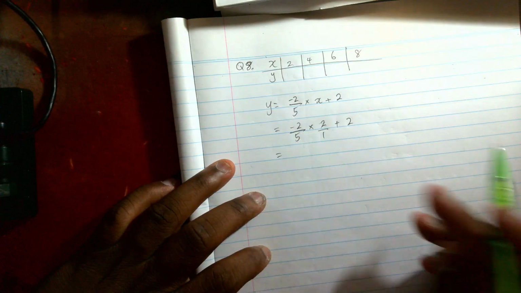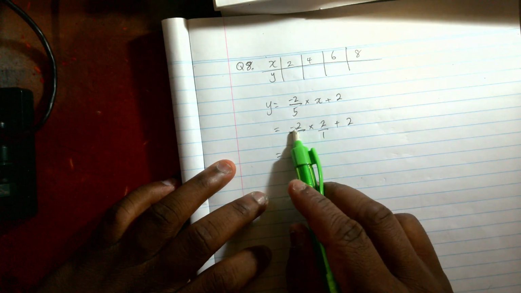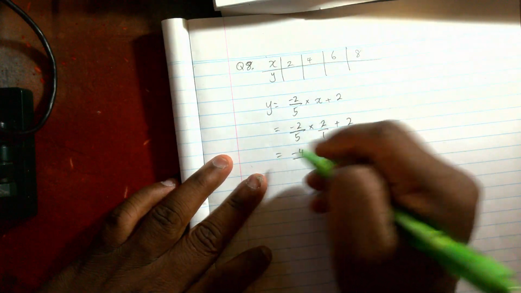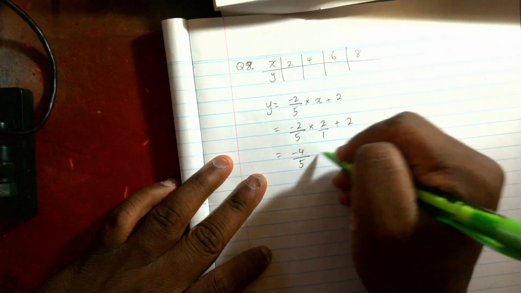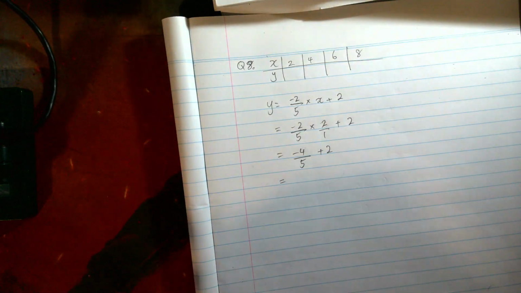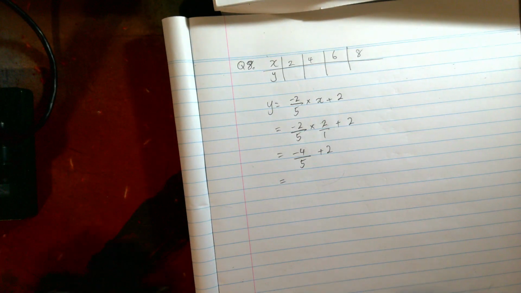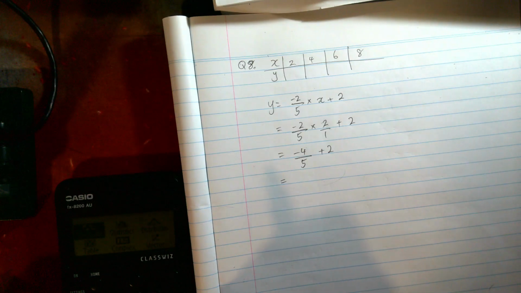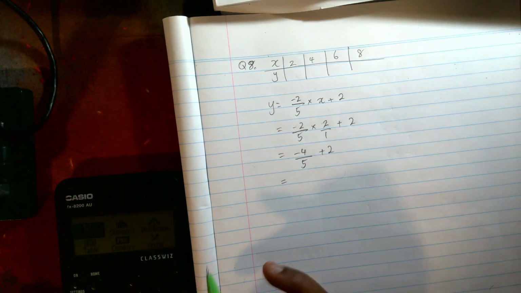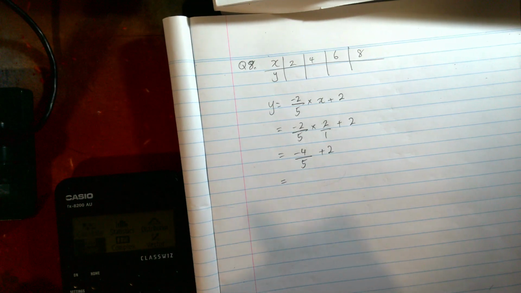So negative 2 times 2 is negative 4, 5 times 1 is 5, plus 2. And if you put that into the calculator, you're going to get an answer.